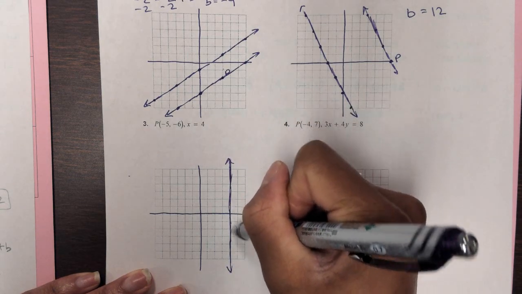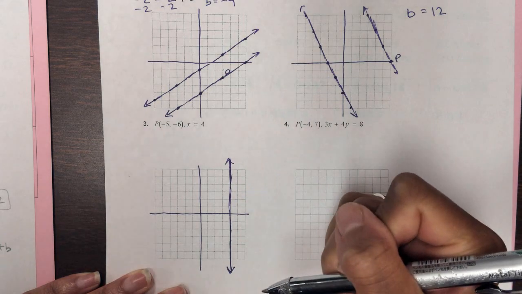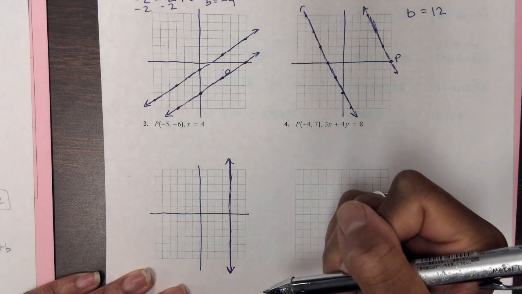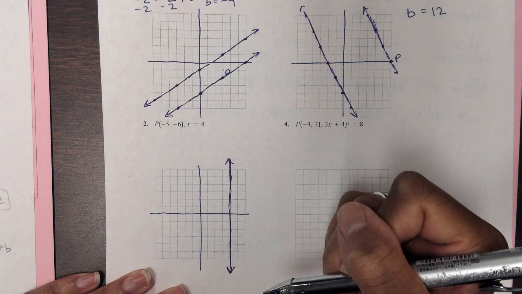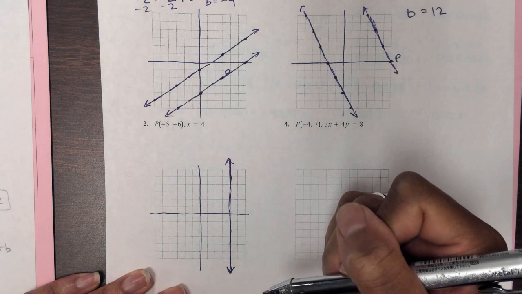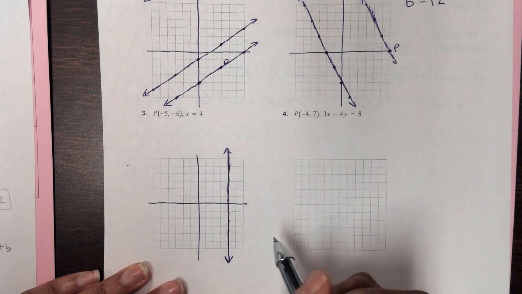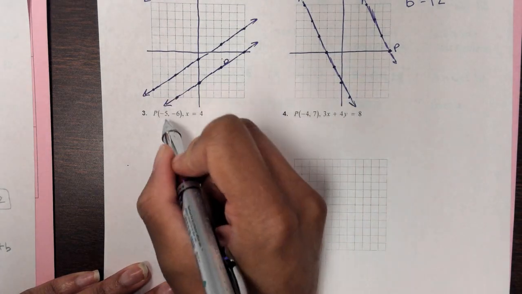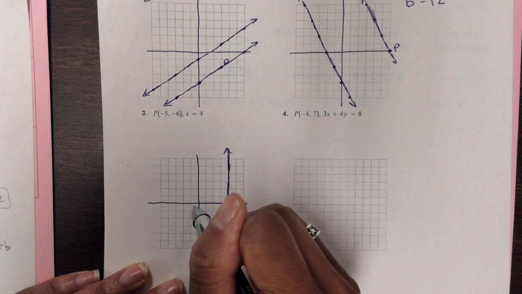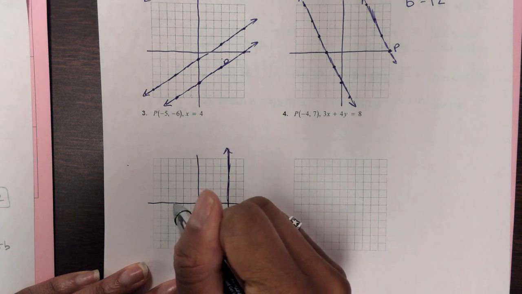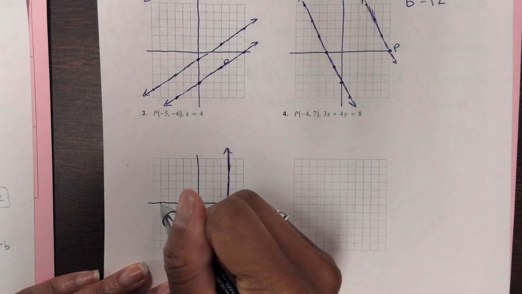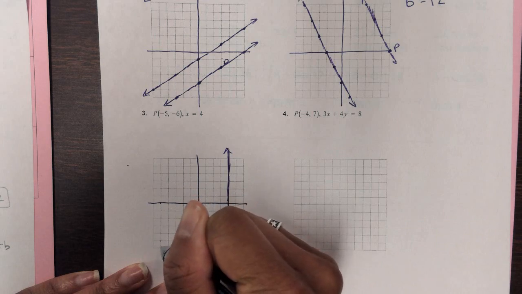So that means my slope is undefined. My slope is undefined here. But again, we're parallel. So my P is -5, 6. So I have 1, 2, 3, 4, 5, going down 6. 1, 2, 3, 4, 5, 6.